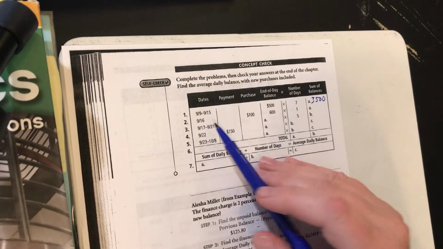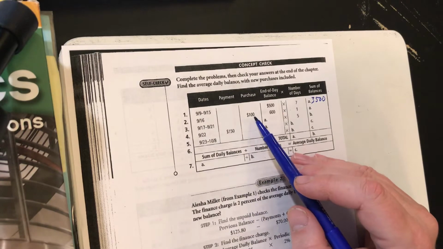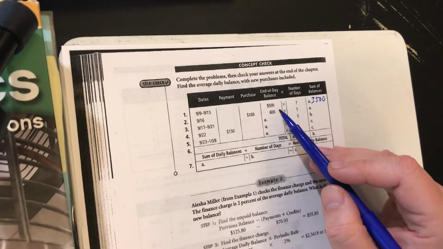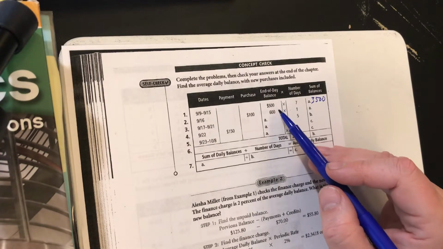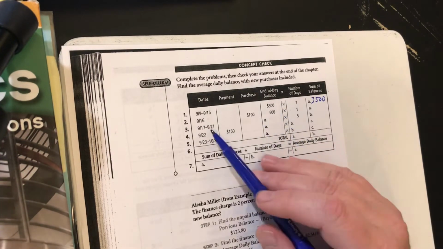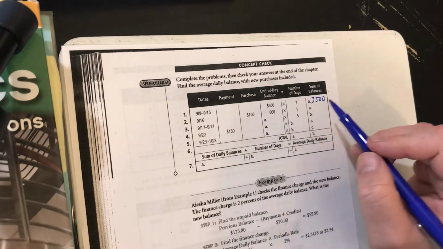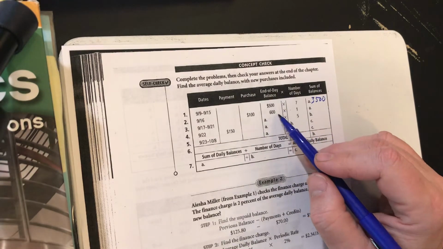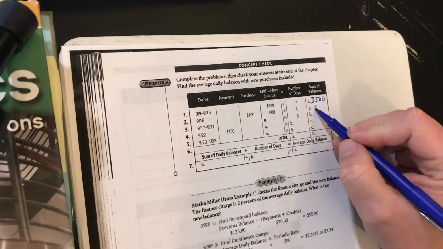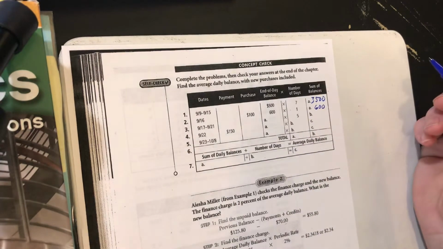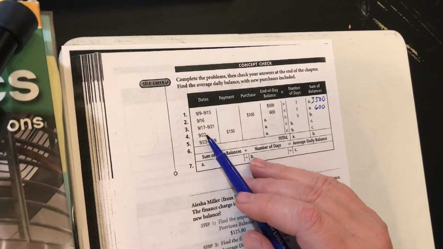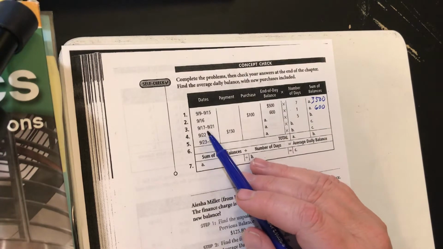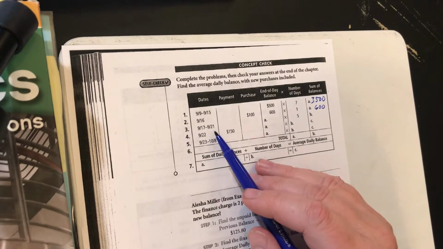And so on the 16th, we made a purchase of $100, so that made the balance on the account go up $100 from $500 to $600, and that occurred on one day. So that end of day balance is $600 times 1, and so I'll just multiply those two together, and that becomes $600.